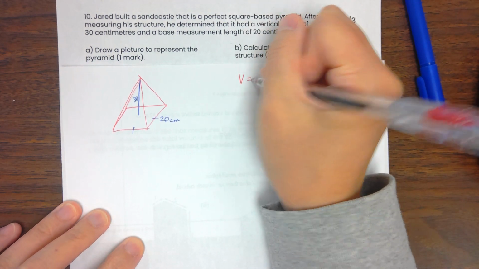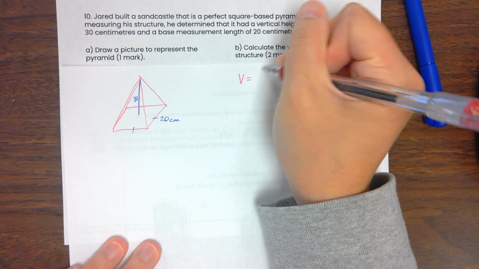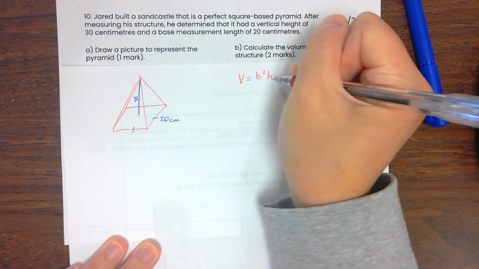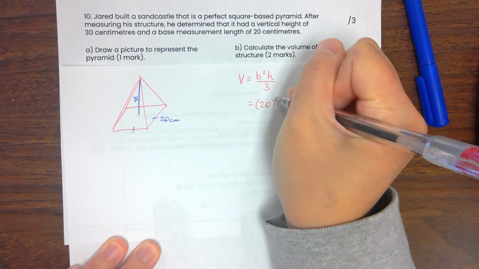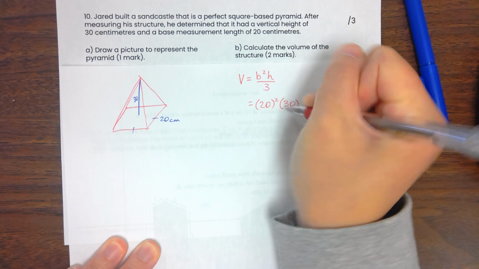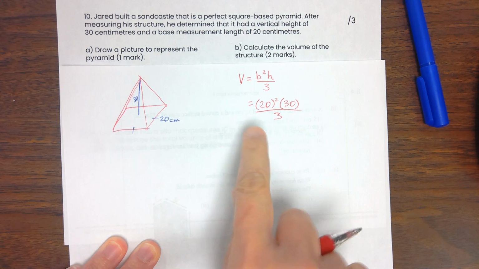So, volume of a square base pyramid. The formula is simply base squared times height, divided by 3. So 20 squared times the height, which is 30, divided by 3. Nice and easy. You're just substituting.